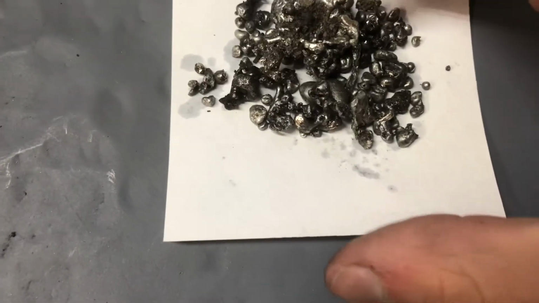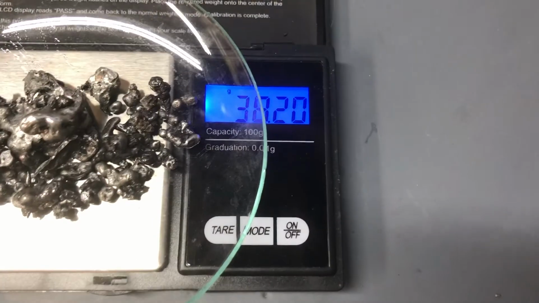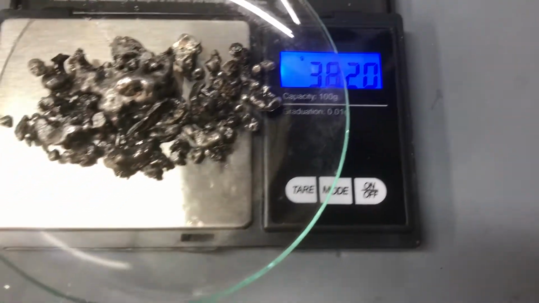This is the tin ore that didn't react the first time. Let's get our total weight now. And it looks like we're up to 38.20.